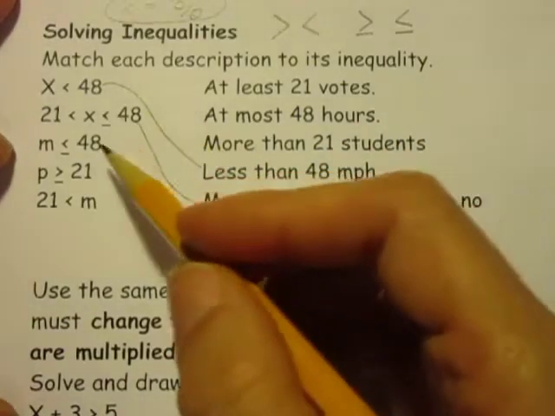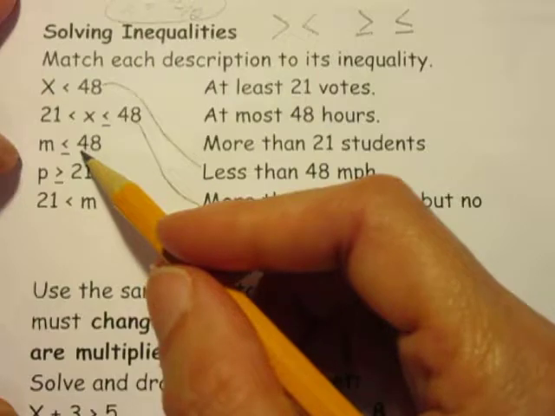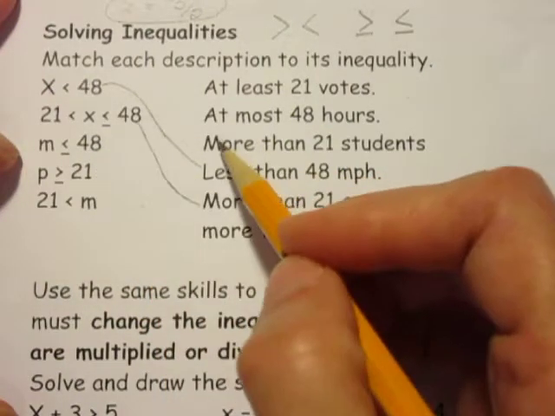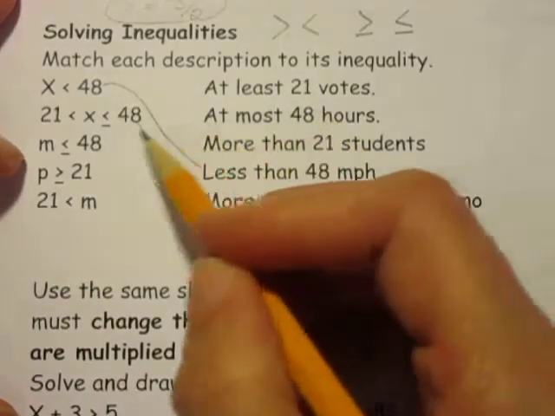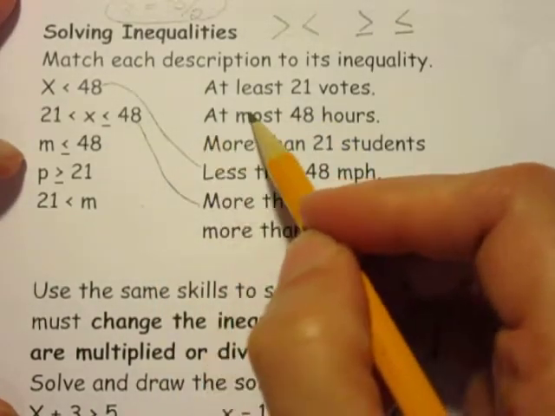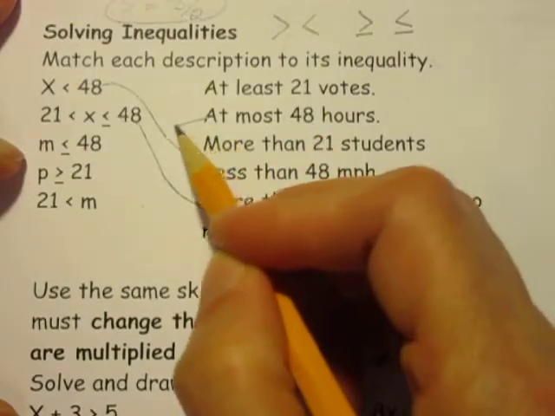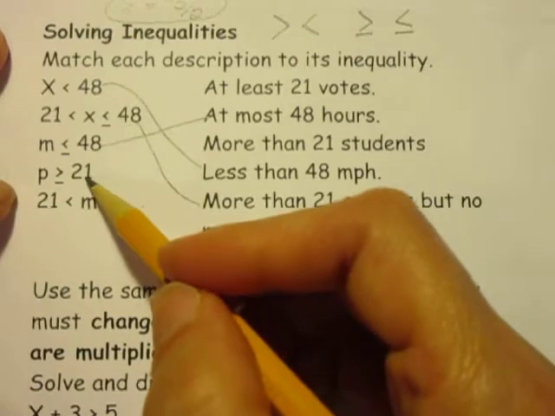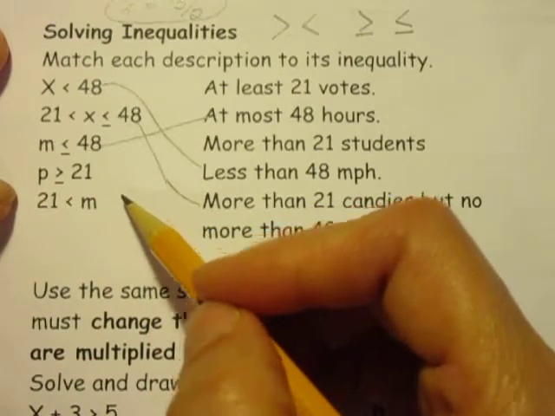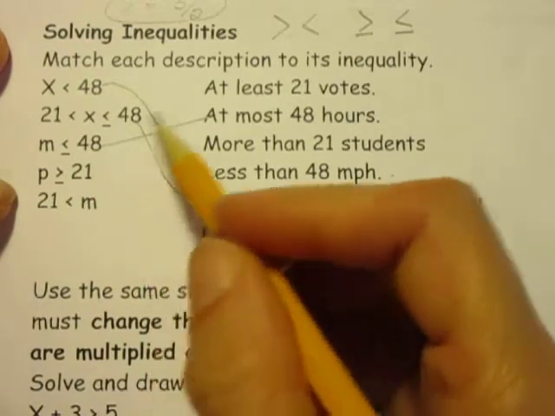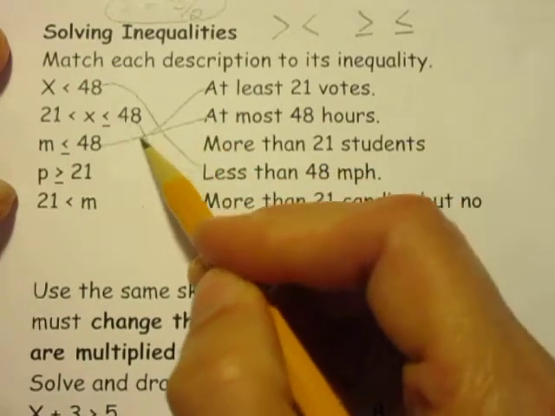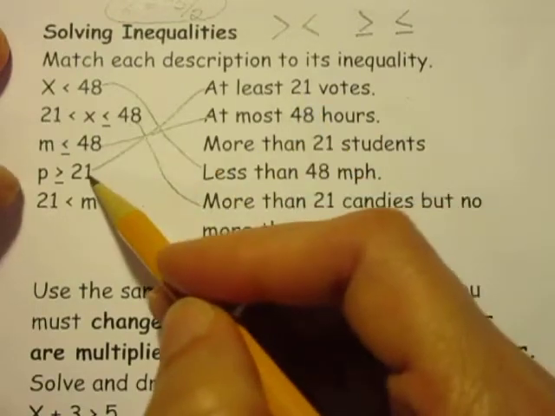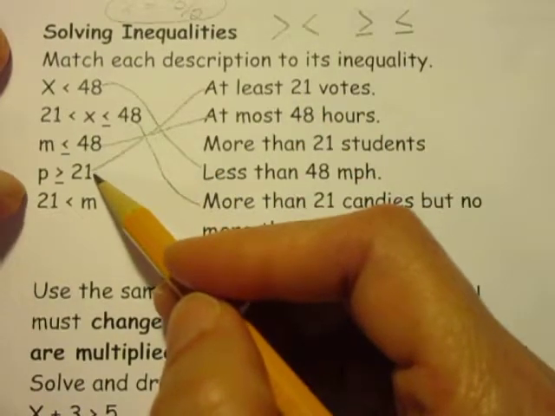The next one we have, m is less than or equal to 48, and that's going to make sense with at most 48 hours. So our solution set would be up to but no more than 48 hours. So that matches there. P is greater than or equal to 21. That's going to match up with the very first one, that if we were looking at votes, have at least 21 votes, the minimum is 21. So our solution set would be greater than or equal to 21.